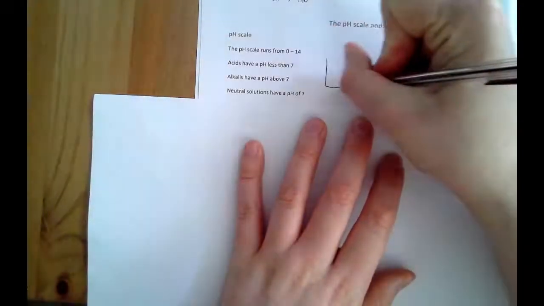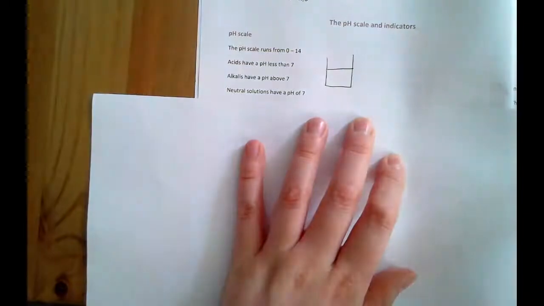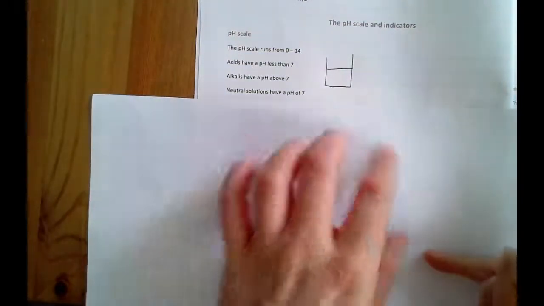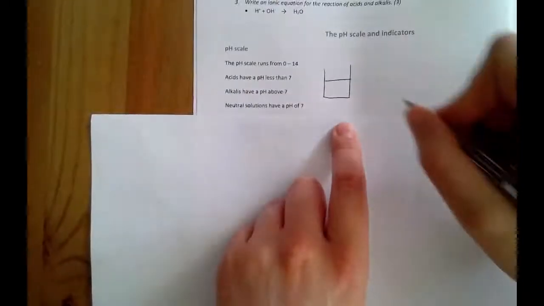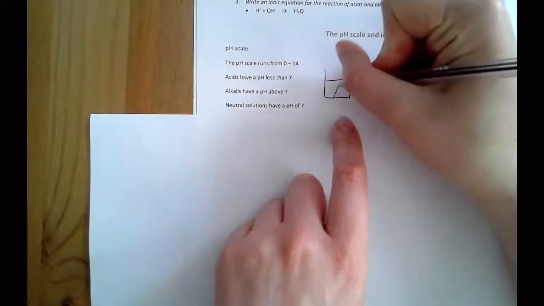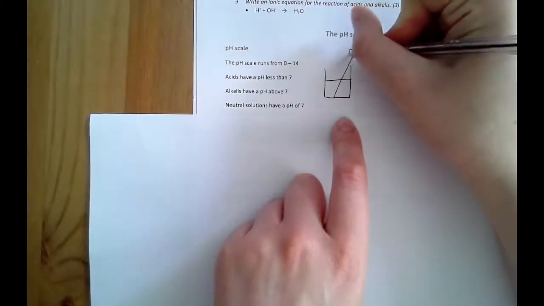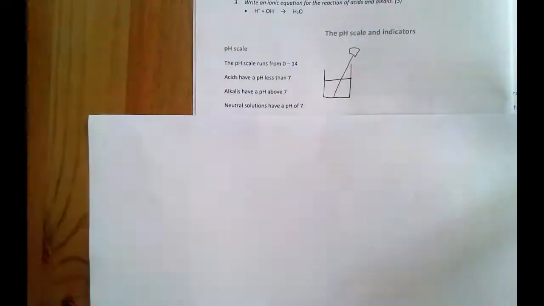So you have your solution, because remember your acids or alkalis are always dissolved in water, so they're never going to be solids, they're always going to be in solution. You'll take that, you'll insert your pH probe, which will have a little digital reading at the top, and it will just tell you what the pH is. Again, if it's less than 7, it's an acid. More than 7, it's an alkali.